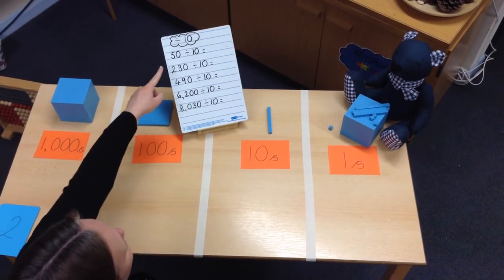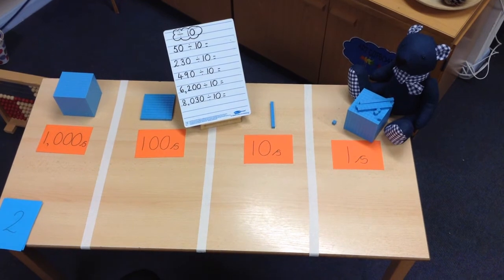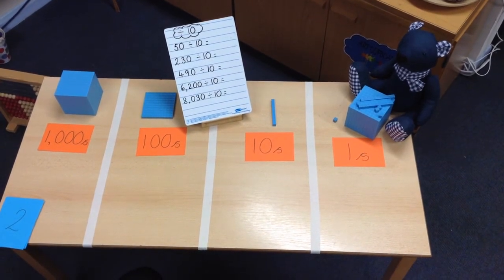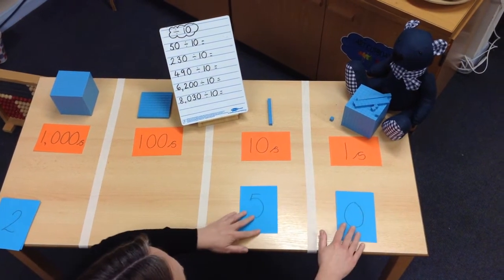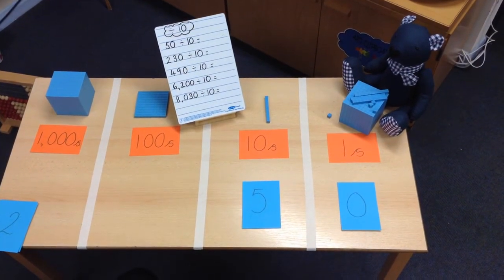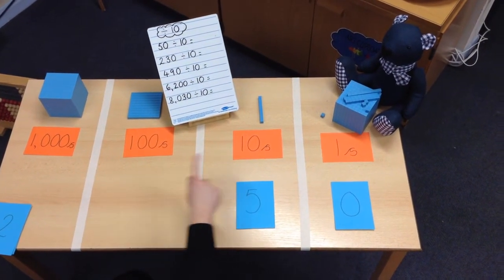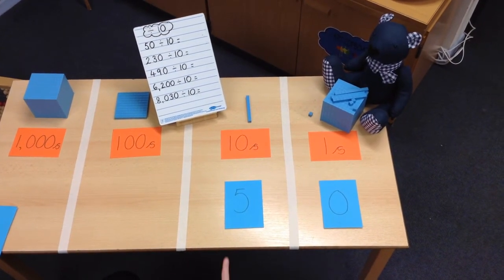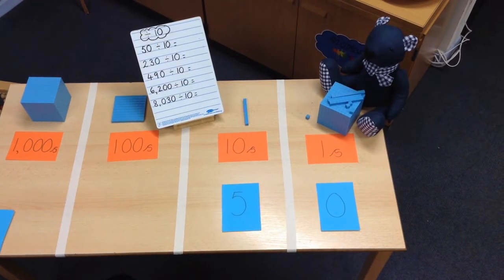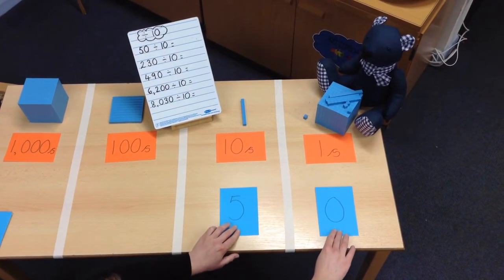Let's look at the first calculation, 50 divided by 10. We're going to be making 50 10 times smaller. So let's make 50 in our place value chart. When we looked at our base 10, we learned that when the digits get 10 times smaller, they move one space to the right. So let's do that then.